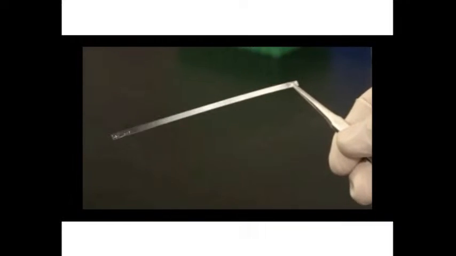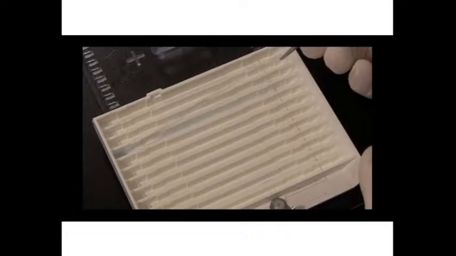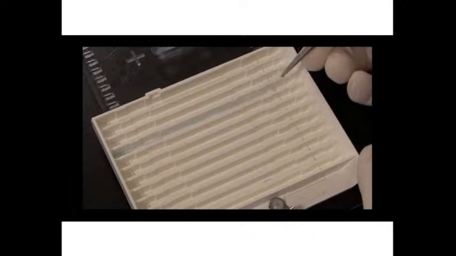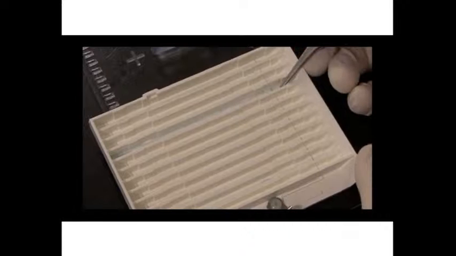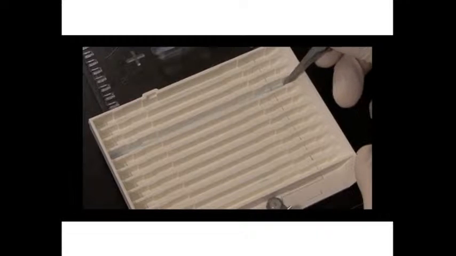To load the IPG strip into the focusing tray, place the positive end of the IPG strip into the positive electrode of the focusing tray and slowly drop your IPG strip into the lane of the focusing tray. Being very careful not to trap any air bubbles. If there are any air bubbles trapped, you can pick up the end and gently reposition the IPG strip until the air bubbles are expelled.